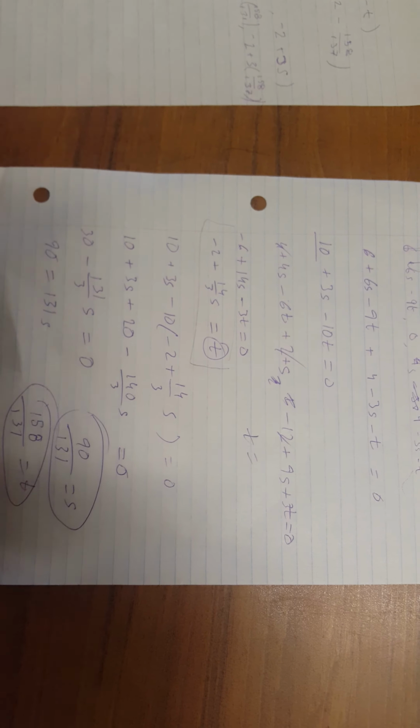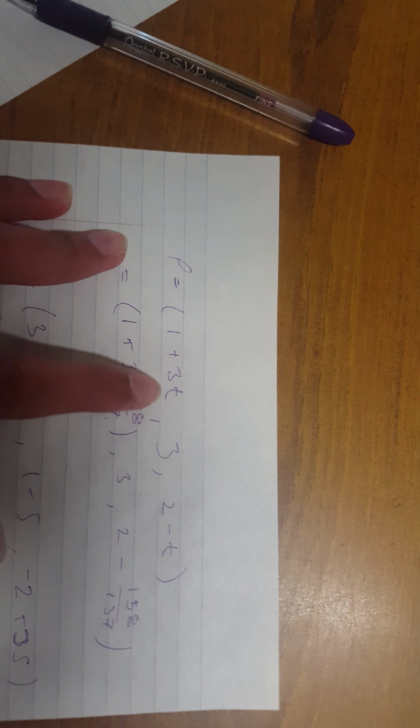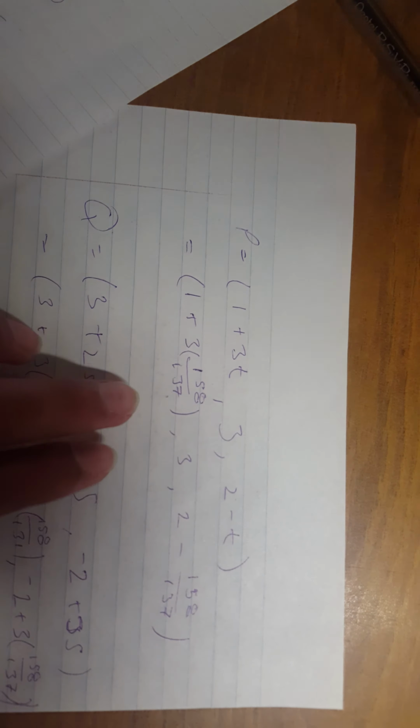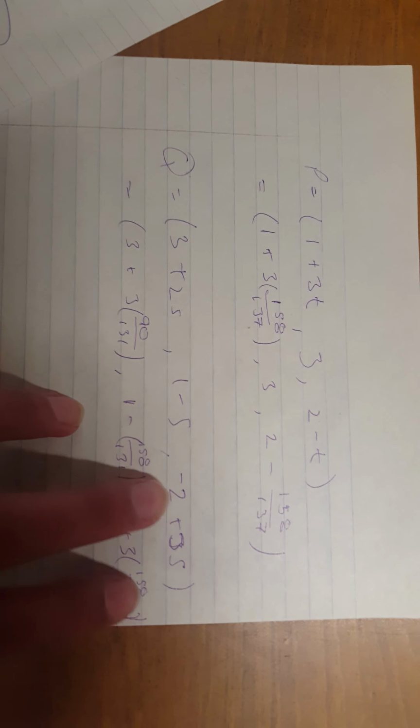And now we're just gonna go back to our original equations and plug in our s value and our t value. There's not a lot of math left. We have our values for P and Q: s equals 90 over 131, and t equals 158 over 131. So we take the points for P, which is 1 plus 3t, 3, 2 minus t, and plug in the value for t. So the value that we get for P is 1 plus 3 times 158 over 131, and the same thing continued over. For Q, the points that we have are 3 plus 2s for x, 1 minus s, and then negative 2 plus 3s.